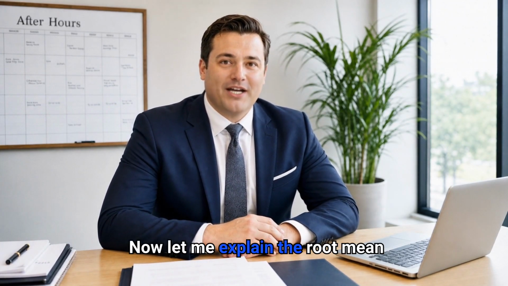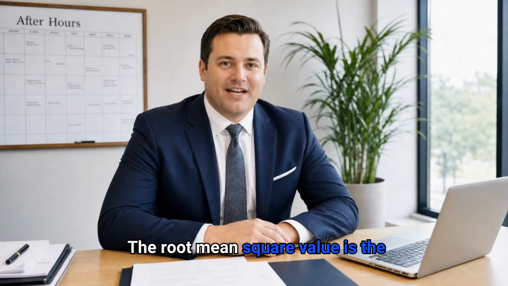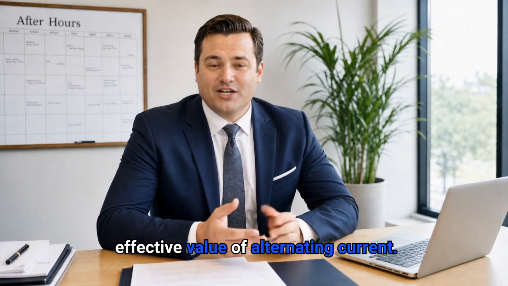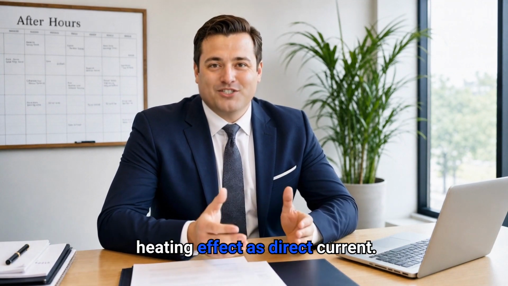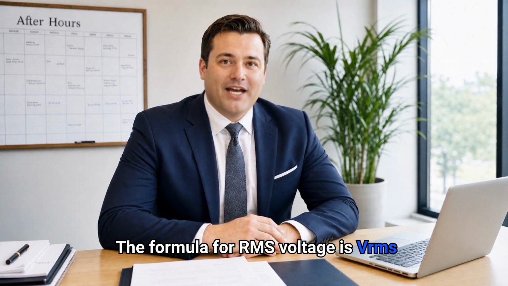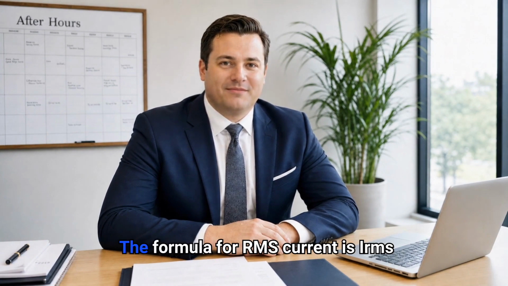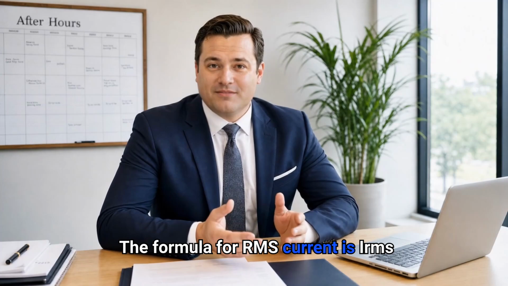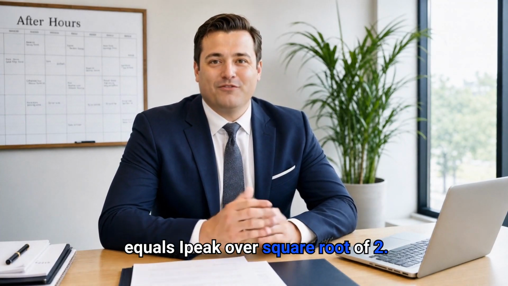Now, let me explain the root mean square value. The root mean square value is the effective value of alternating current. It is the value that produces the same heating effect as direct current. The formula for RMS voltage is Vrms equals V peak over square root of 2. The formula for RMS current is Irms equals I peak over square root of 2.